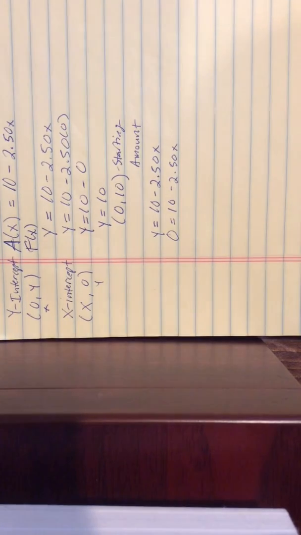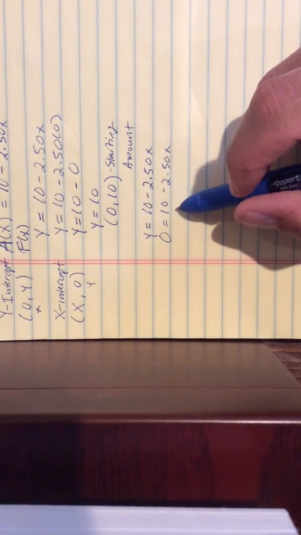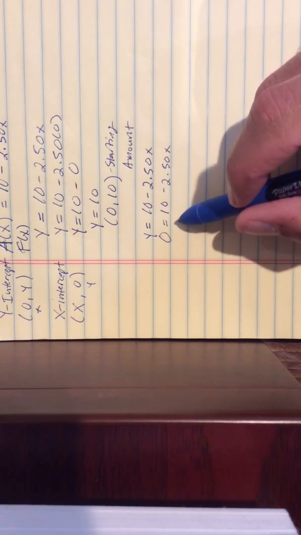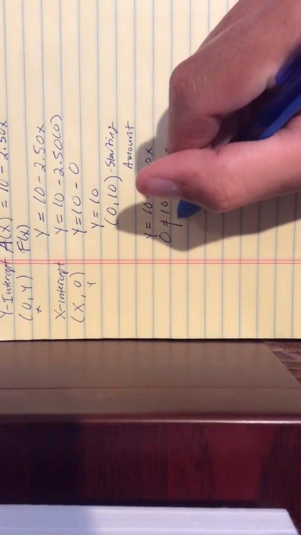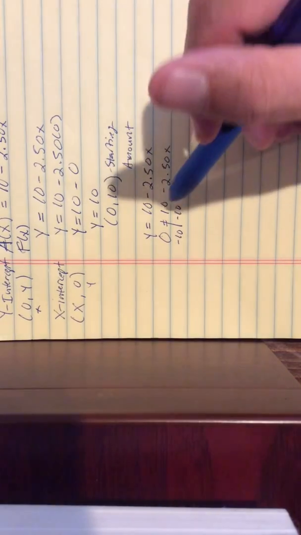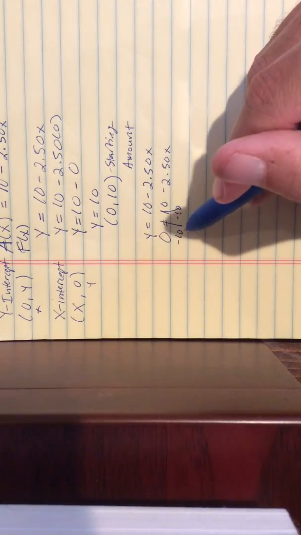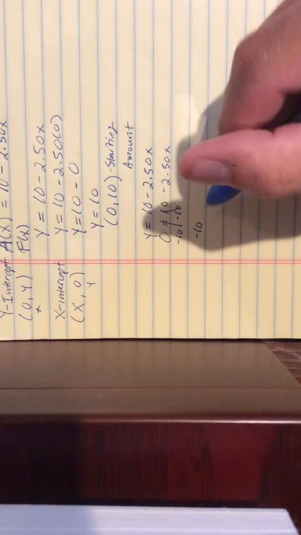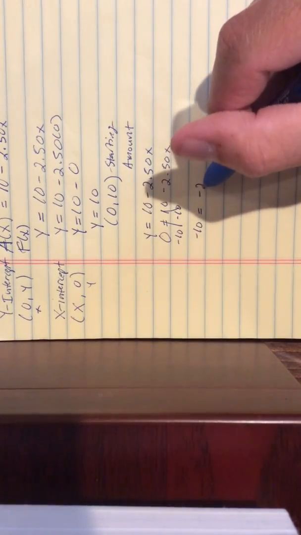Let you think about it for a sec. Okay, what I'm going to do is I'm going to move the 10 across. I'd want to do it by the opposite operation. So in this case, that's going to be subtracting 10 from both sides. 10 minus 10 cancels out and makes 0. So now I have 0 minus 10. That gives me negative 10 equals negative 2.50x.